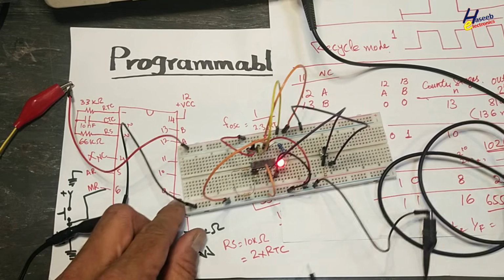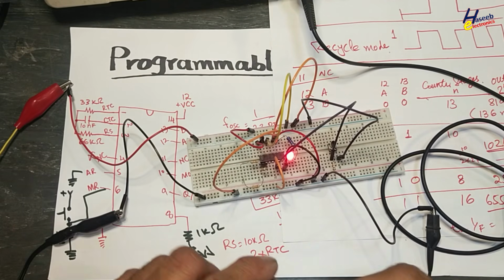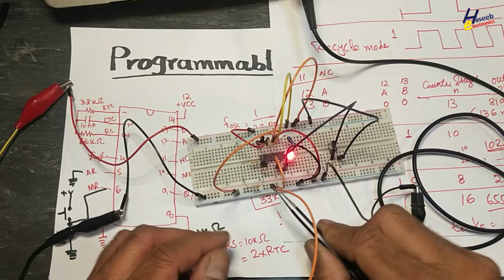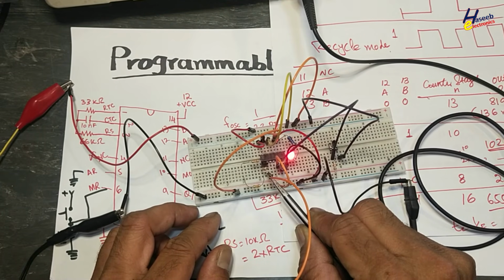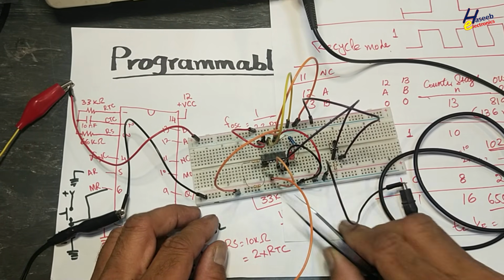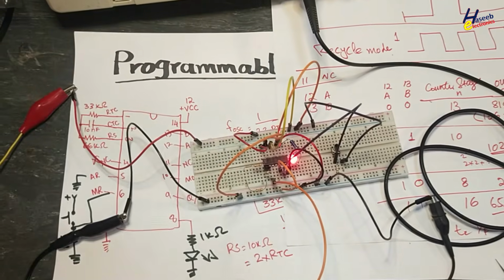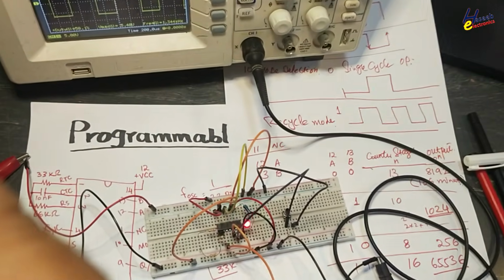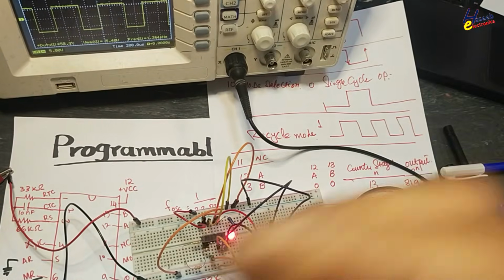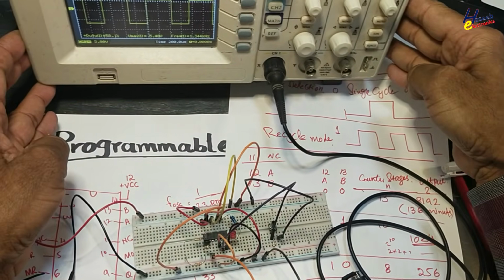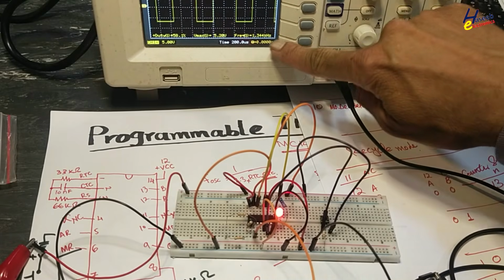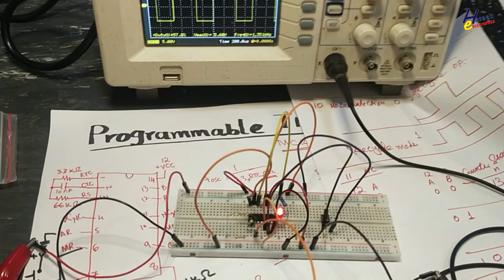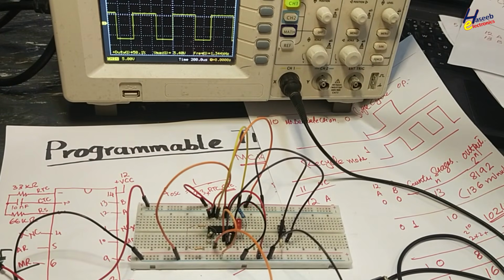Yes, great. It's working nice. Now I will connect to pin number 2 to see the pulses. We have 1344 Hz frequency at pin number 2.